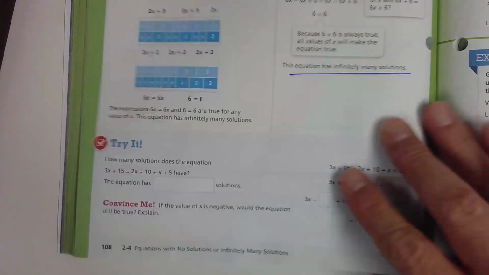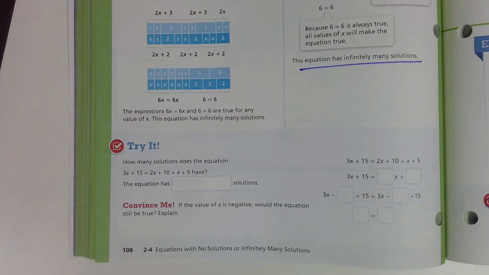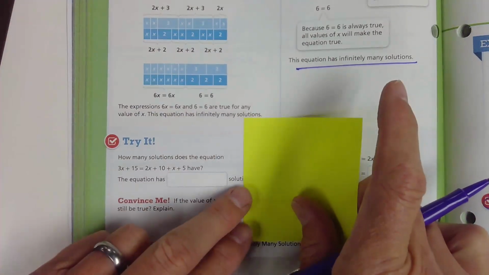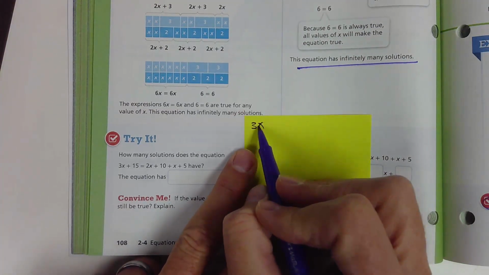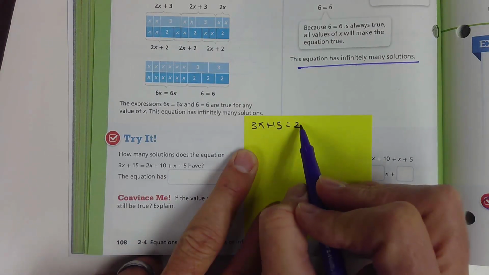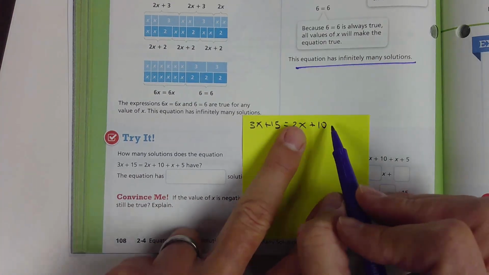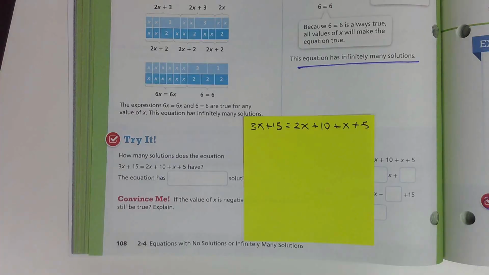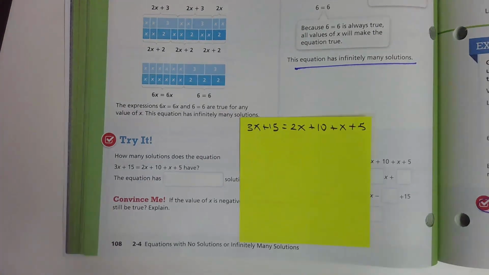Let's look at the try it at the bottom of the page here. It's asking how many solutions does this equation have? So let's take a look here. What do we have here? We have 3x plus 15 equals 2x plus 10 plus x plus 5. Okay? Wow, it looks like a lot. Well, let's combine some like terms for starters.